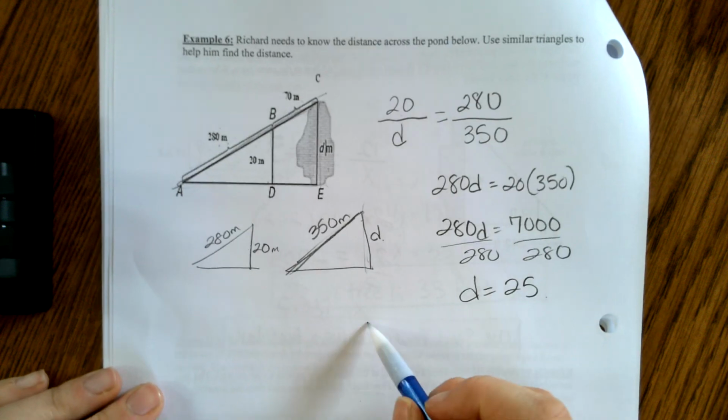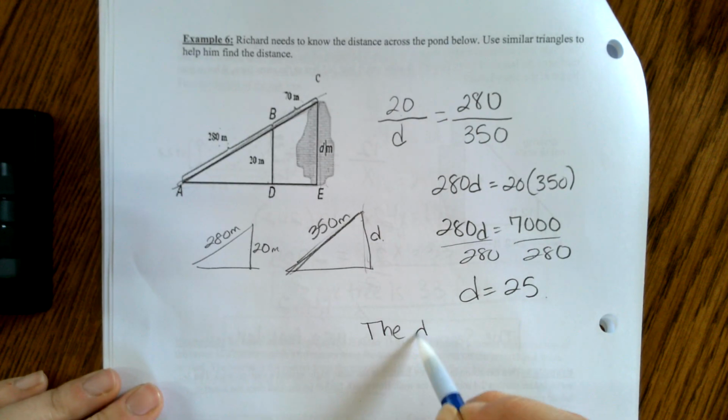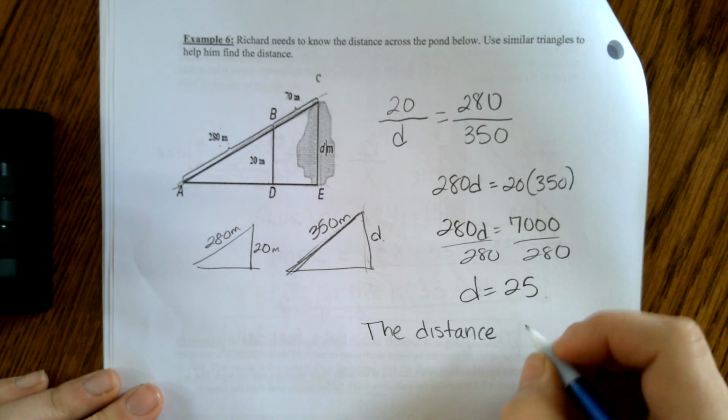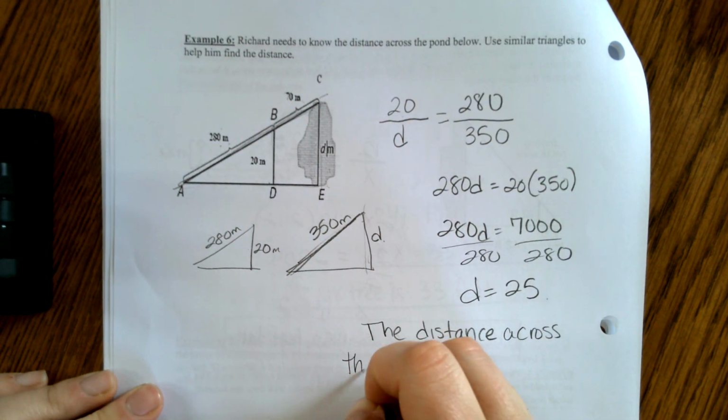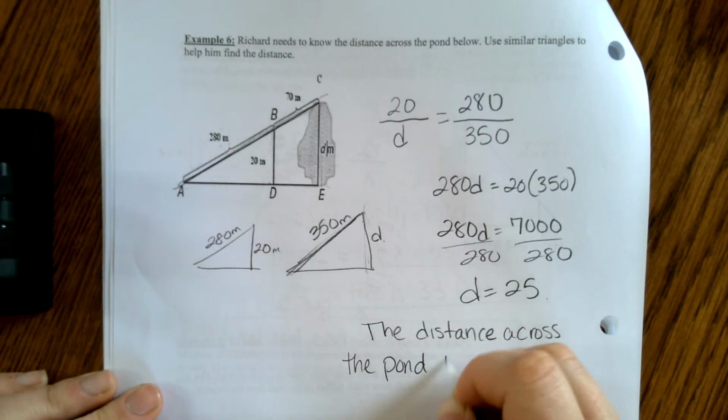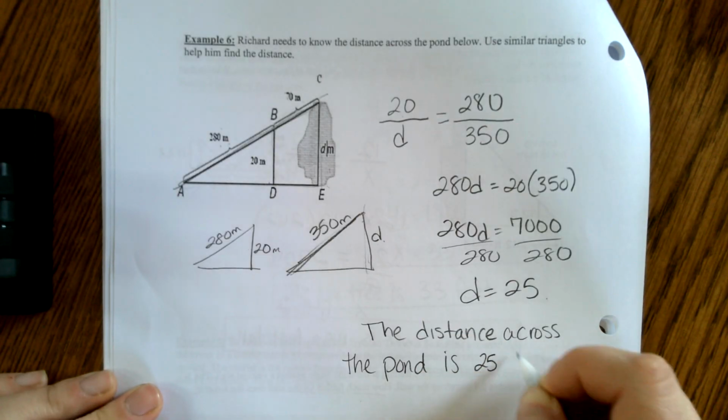So it says find the distance across the pond below. So we'll say the distance across the pond is 25, and then don't forget your units, meters.